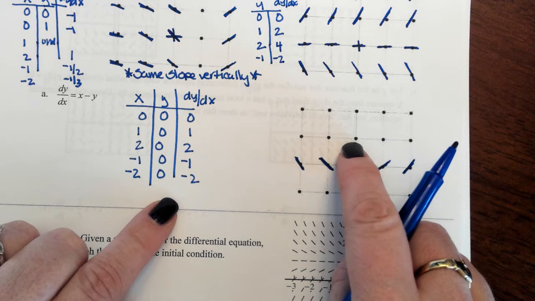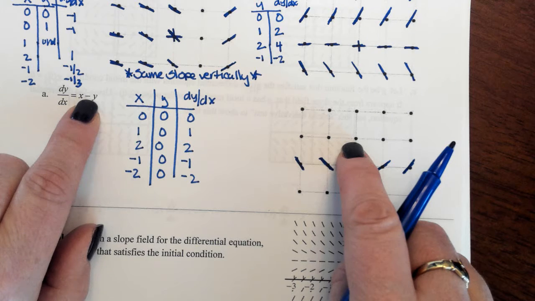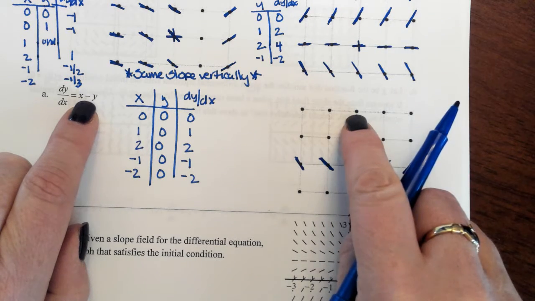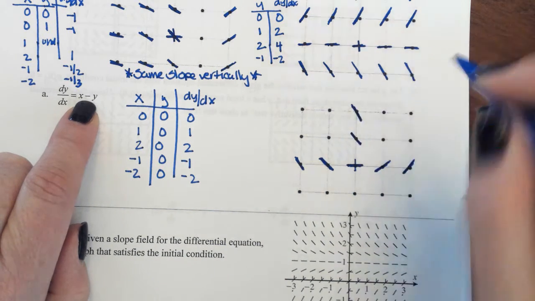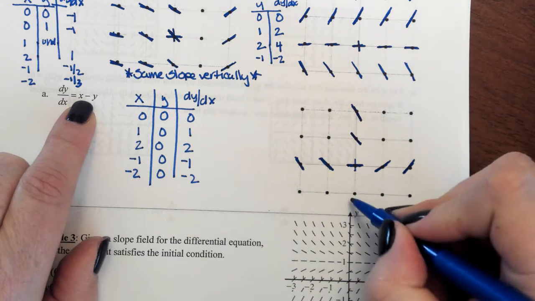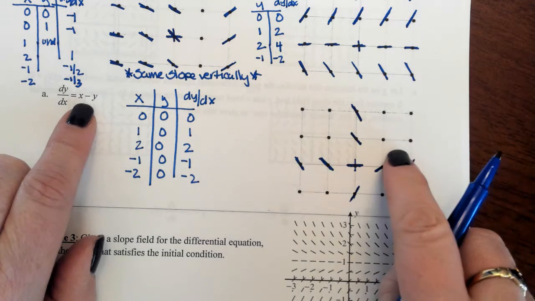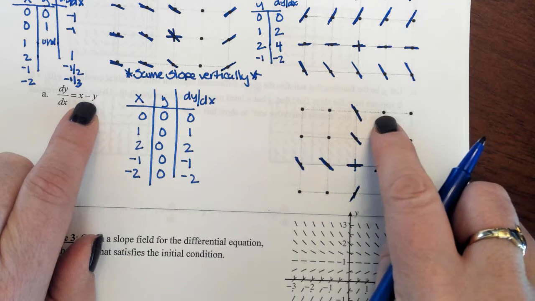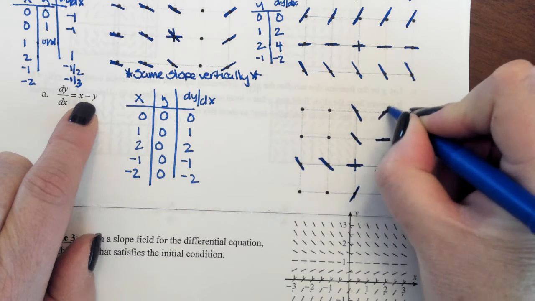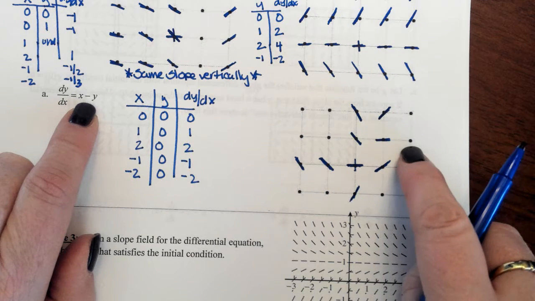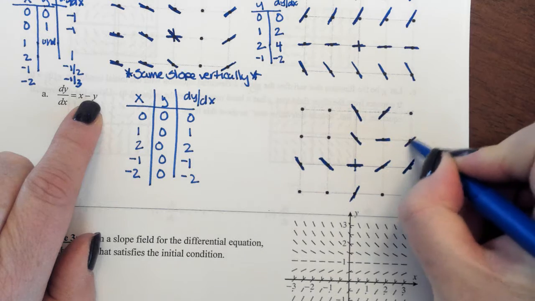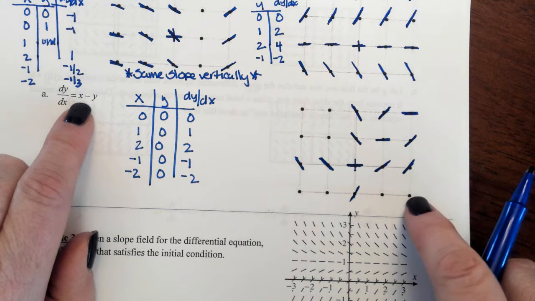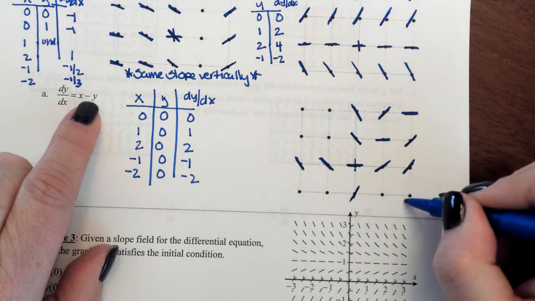So here's 0, 0, here's 0, 1. So 0 minus 1 is going to give me a -1 slope. 0, 2 is going to give you a -2 slope. 0, -1 is going to give me a +1. 1, 1, 1 minus 1 is going to give me a 0 slope. 2, 1, 2 minus 1 will give me a 1. 2, 2 will give me a 0 slope. 2, -1, 2 minus -1 will give me 3.